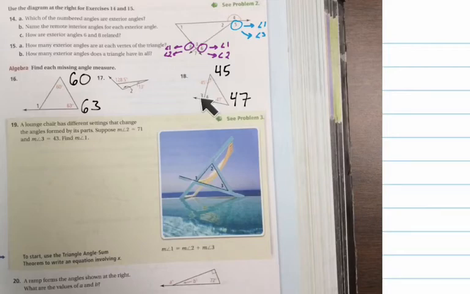Again, a couple different ways to do it. Which one are you going to find first, angle 3 or angle 4? Paige, which one do you want to find first, angle 3 or angle 4? Angle 3. Alexis, which one do you want to find first? Angle 3. There is no wrong answer. So how are you going to find angle 3?